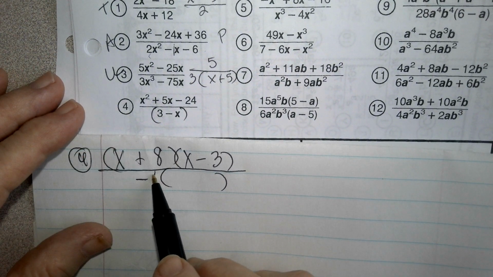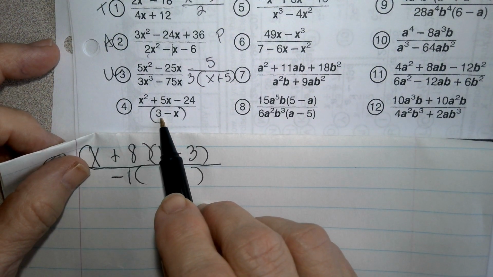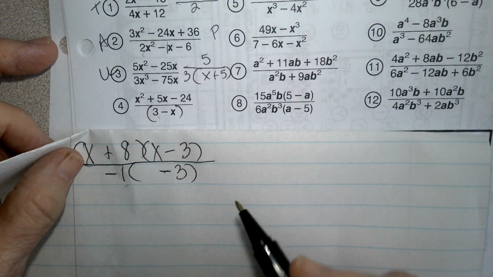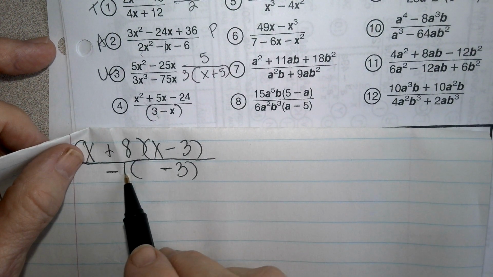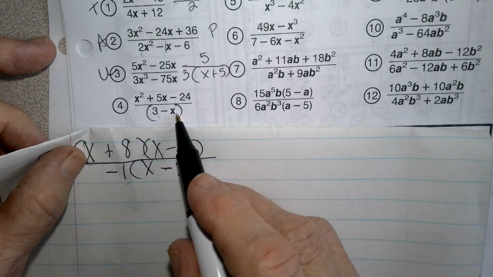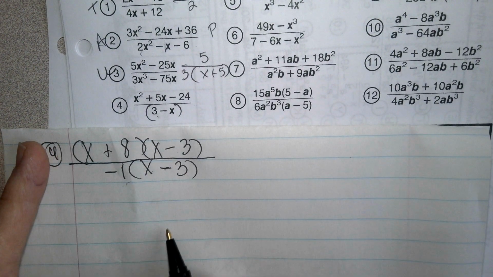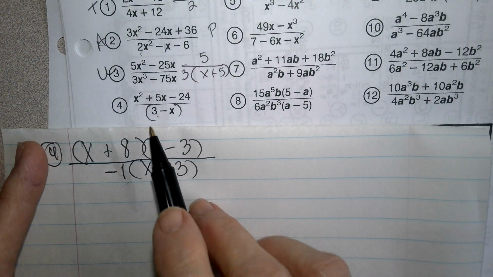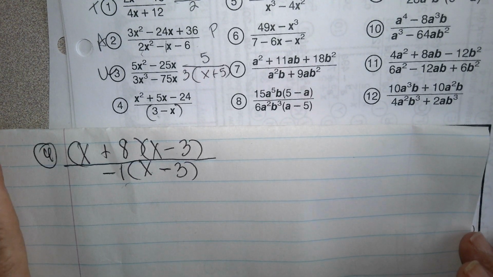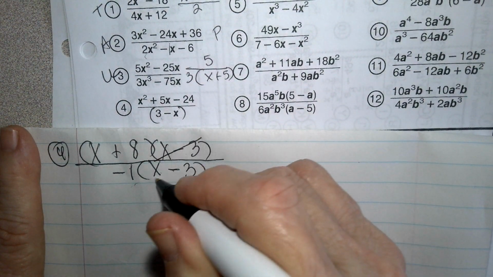So negative times what would give me a negative 3? Negative times a negative 3 would give me that positive 3. And then negative 1 times a positive x would give me that negative x, such that if I multiplied it through, I'd have negative 1 times x is that negative x, negative 1 times negative 3 is that positive 3. And now that you see it like this, is there something you can cross out on top and bottom? You can cross out the x minus 3.